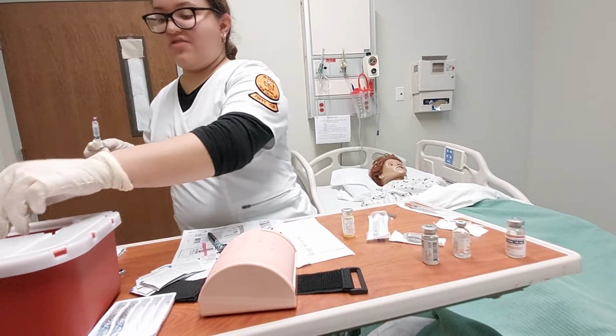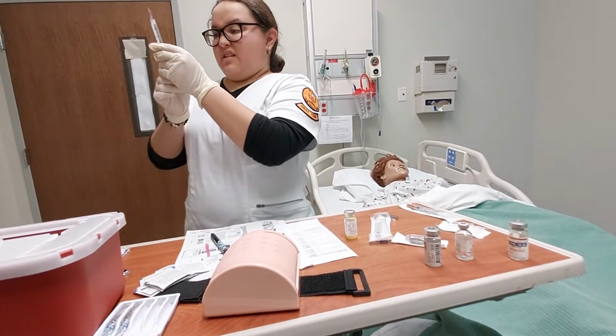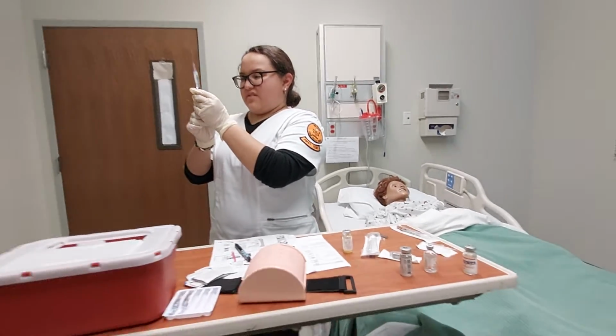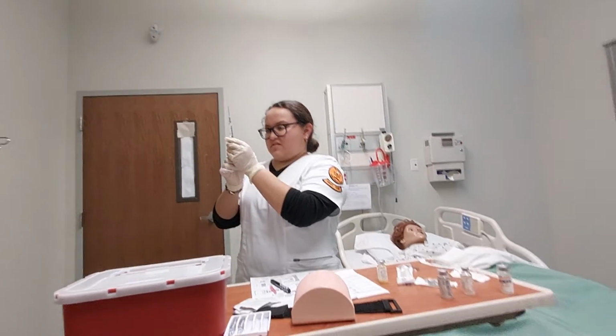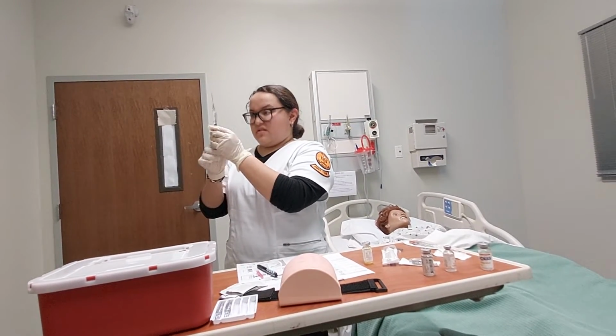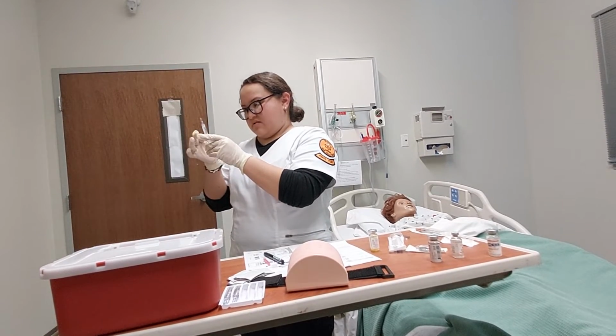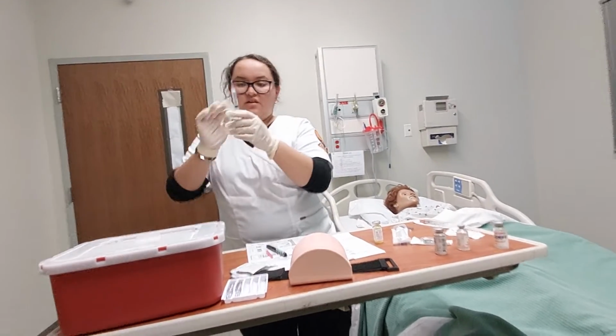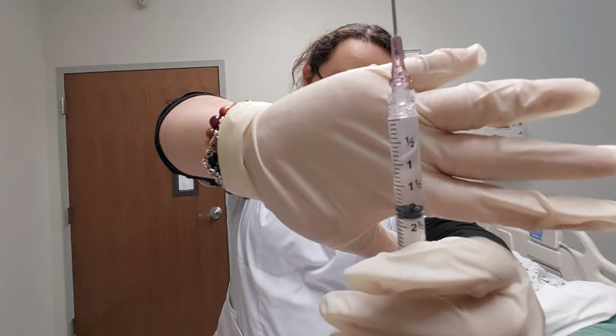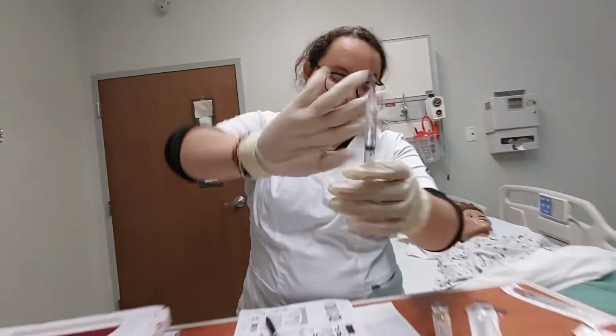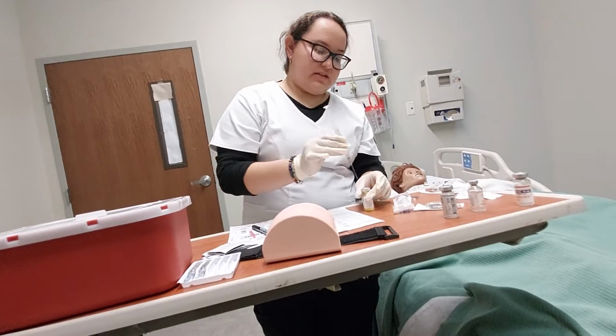Would throw this in the sharps bin. Going to get rid of the air bubble. Okay, camera. Okay, now we would inject it into the powder.